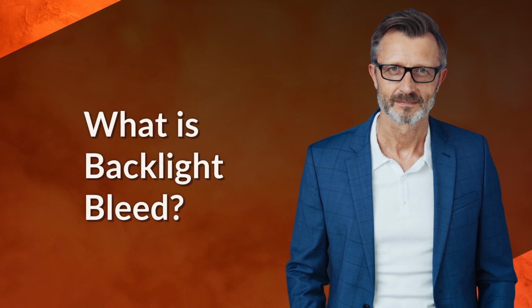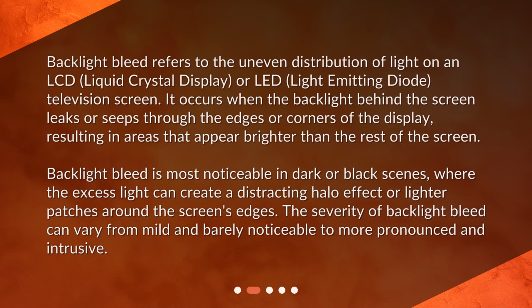What is backlight bleed? Backlight bleed refers to the uneven distribution of light on an LCD, liquid crystal display, or LED, light-emitting diode, television screen. It occurs when the backlight behind the screen leaks or seeps through the edges or corners of the display, resulting in areas that appear brighter than the rest of the screen.